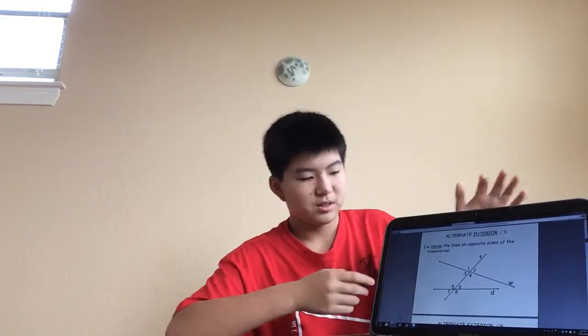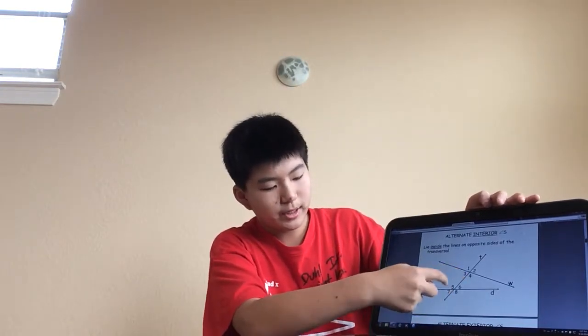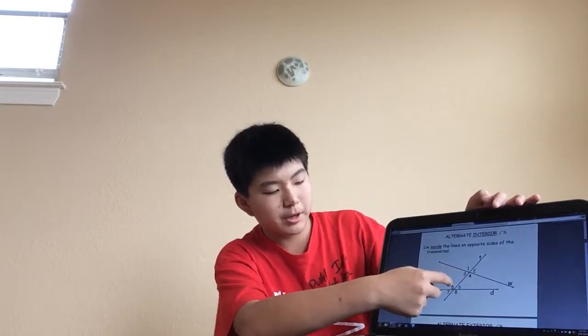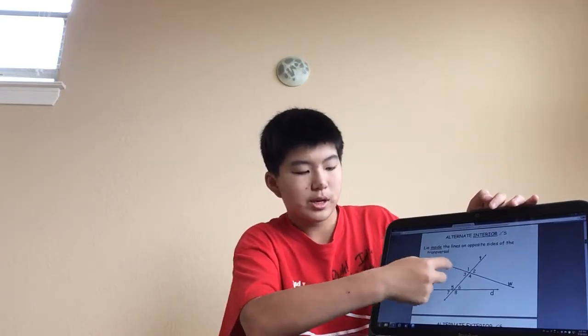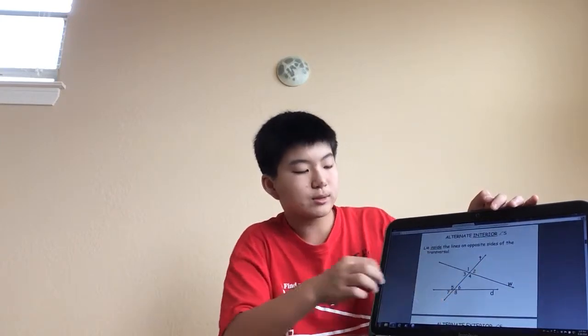Alternate interior angles. This is not going to be too easy for me to explain since I don't have any pretty pictures. Oh wait, I have a computer screen. I can show you this instead. Alternate interior angles, as this computer says, lie inside the lines on opposite sides of the transversal. So it would be like this. Here is 3 and 4, and here is 5 and 6. 4 and 5 are alternate interior angles. 3 and 6 are alternate interior angles. They are inside these two lines, yet they're on opposite sides of the transversal. That makes it so much easier for me to explain.